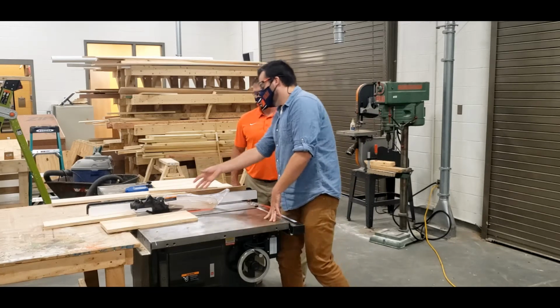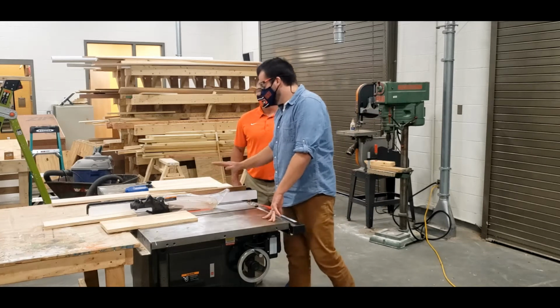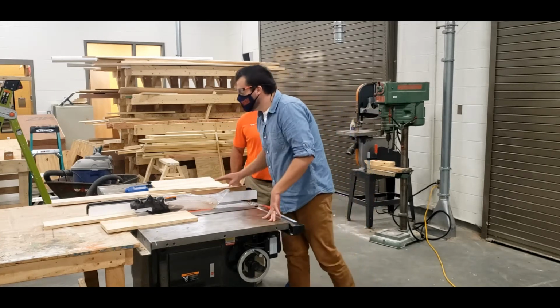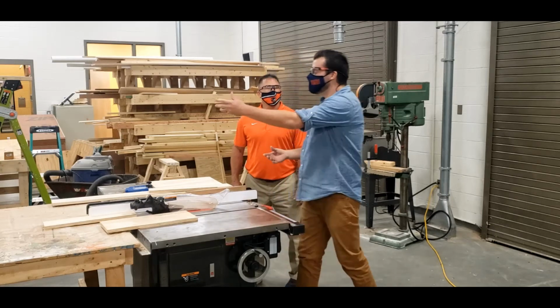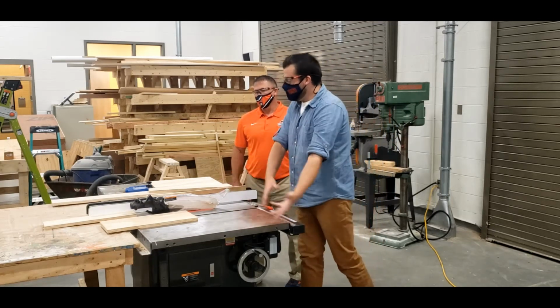So if you were just to let that go, it's going to shoot backwards again because it's stuck between the fence and the blade. So remember, between fence and blade, always push it all the way through. And if you're on the receiving end helping someone pull the board, make sure you pull that one through, not the one to the outside of the blade.